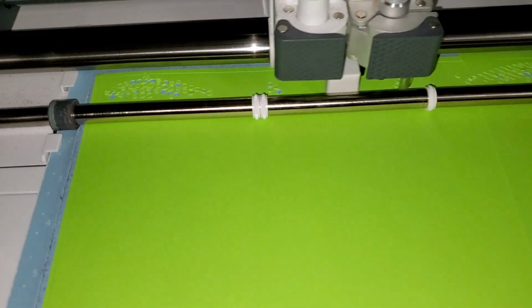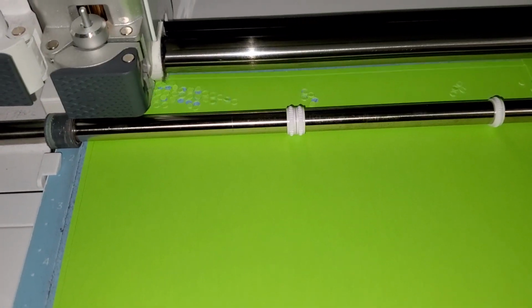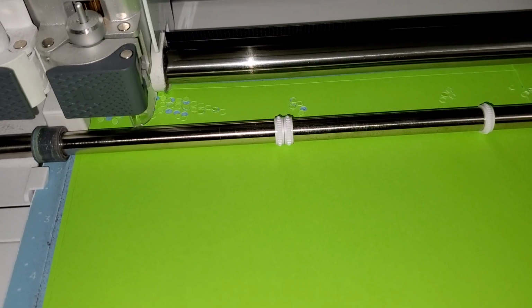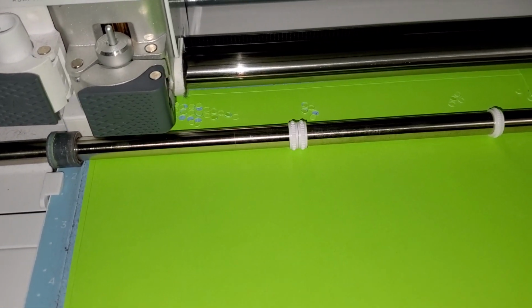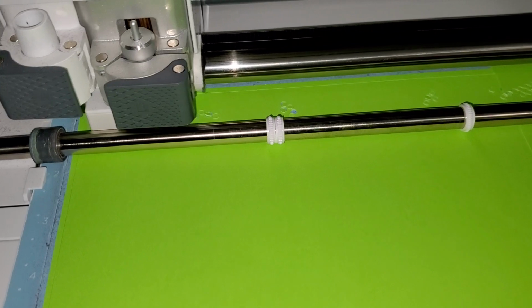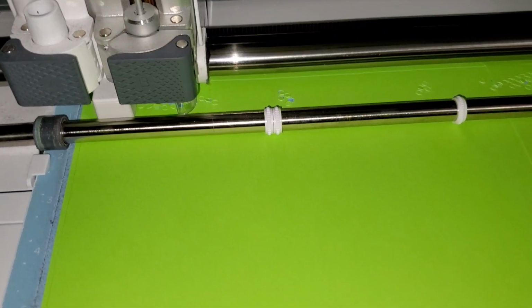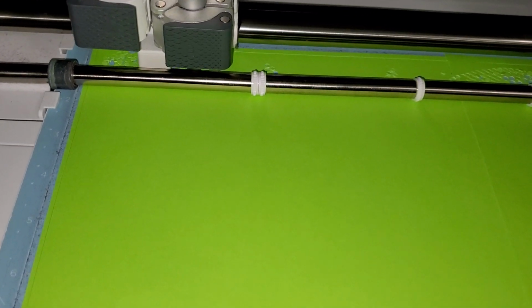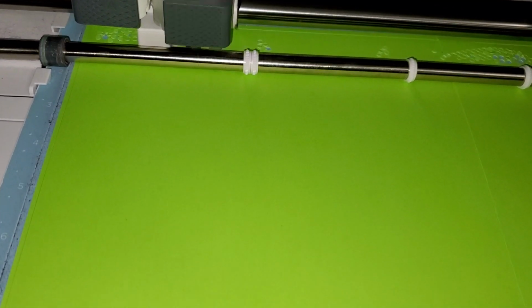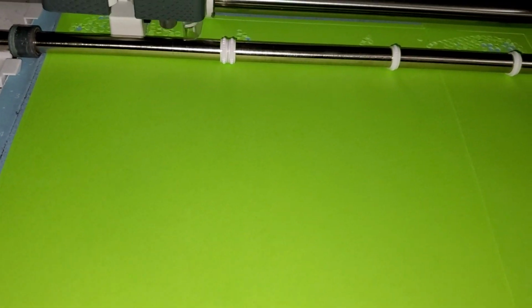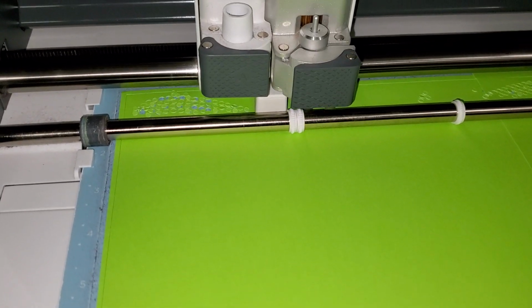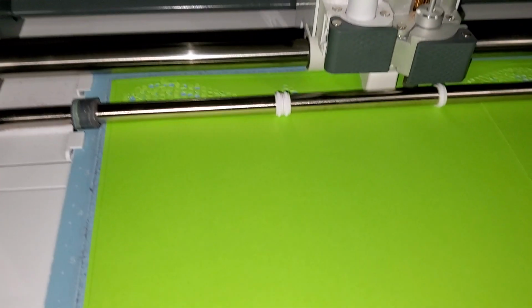So I'm just here to inform people, because when I did my research, the research that I did told me I needed to download Silhouette Studio Business Edition in order to format it to cut it in Cricut Design Space.